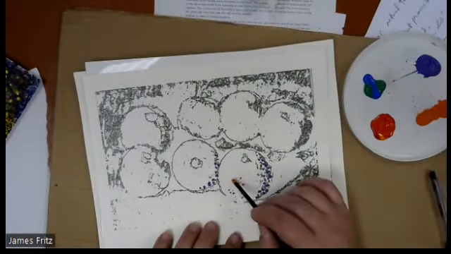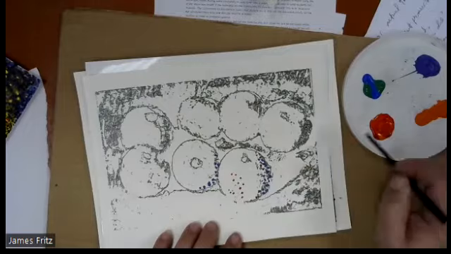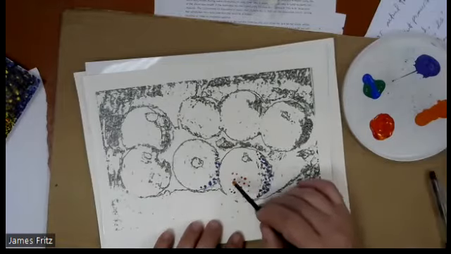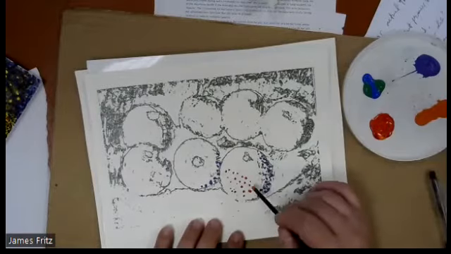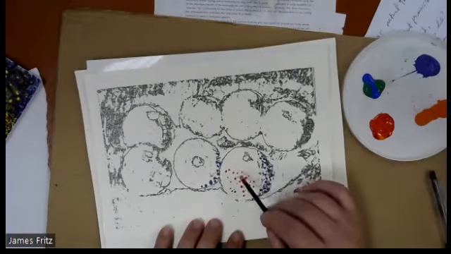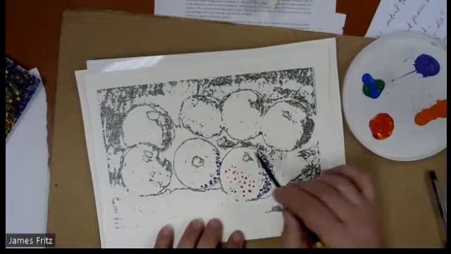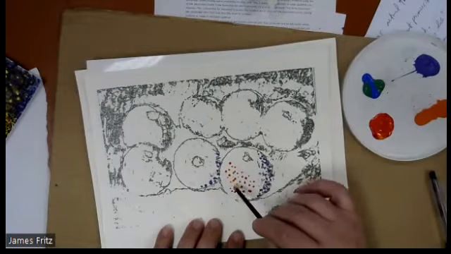In the classroom, we are using the wrong end of the paintbrush to fill in all the areas of the painting with dots.